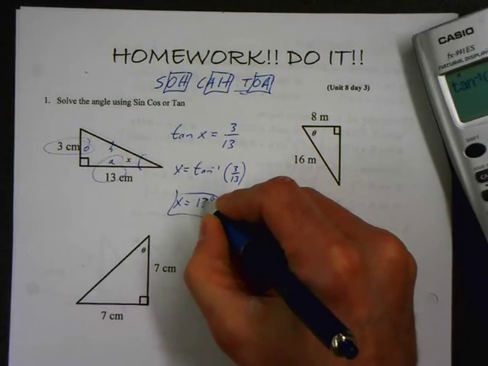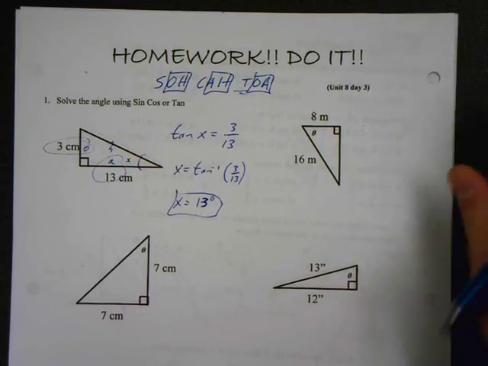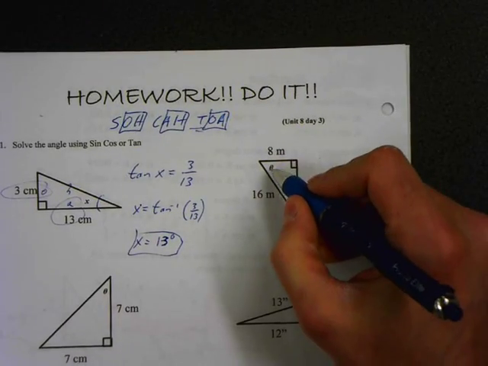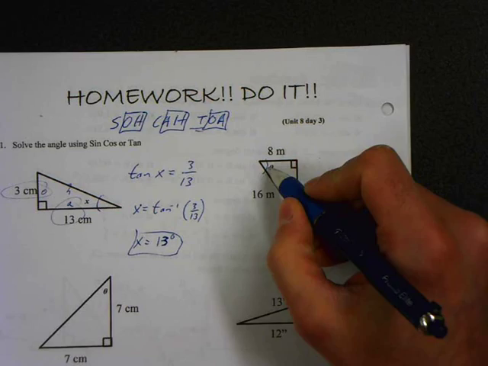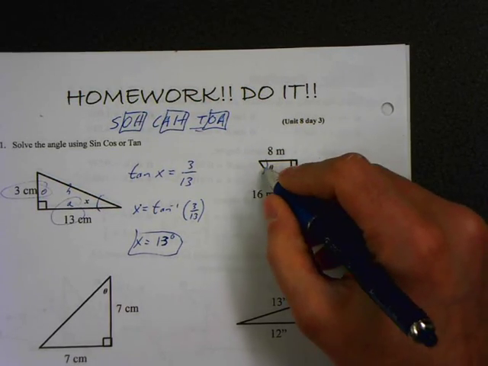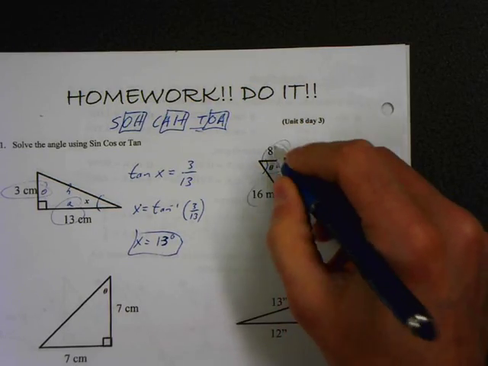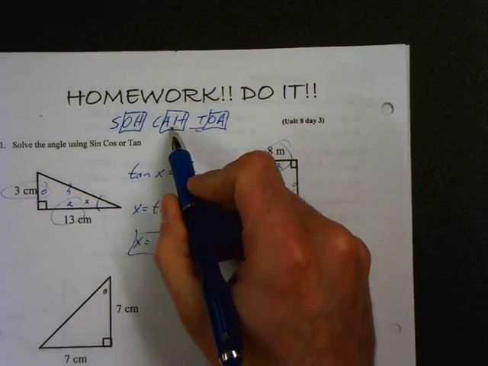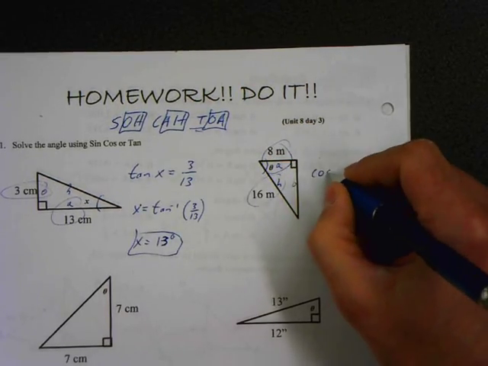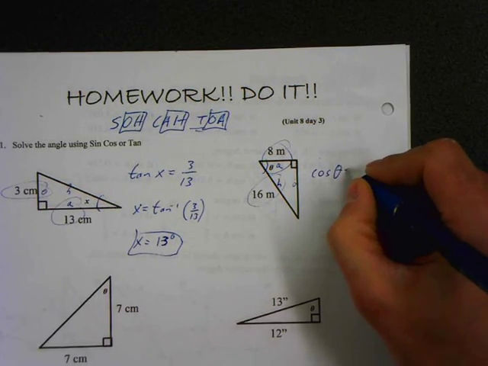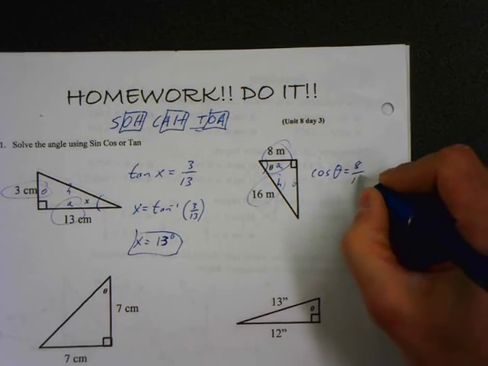I should clean that up a bit of sloppiness. Okay, next. Theta. This is my angle. Theta means the unknown angle. Label from here, go O, A, H. This time I'm working with A and H. Look back to here. It tells me to use cos. So the cos of theta equals 8 over 16.